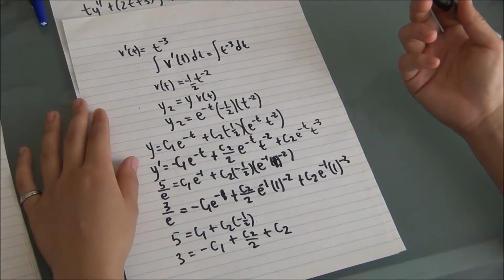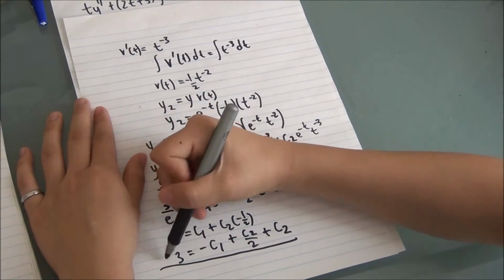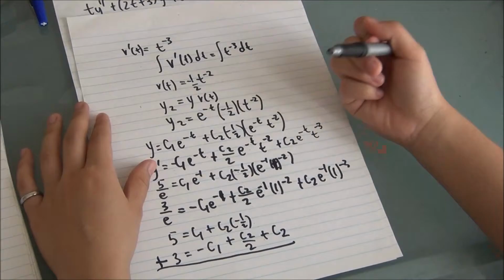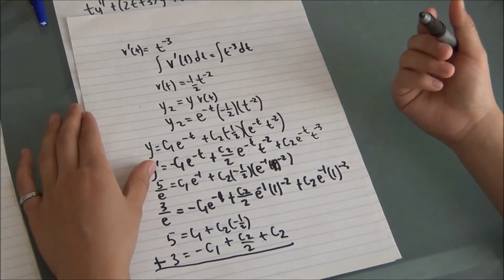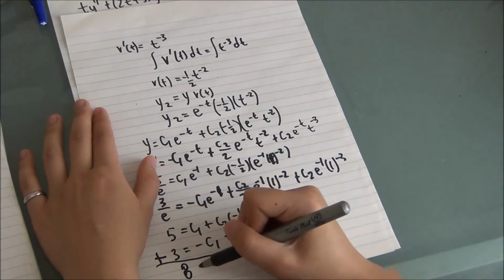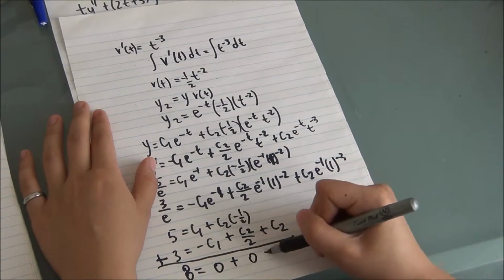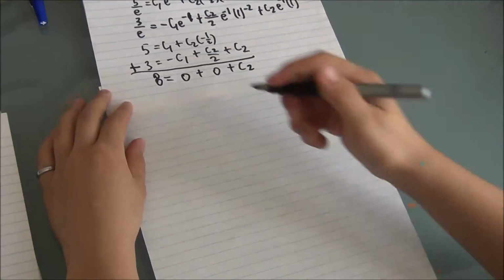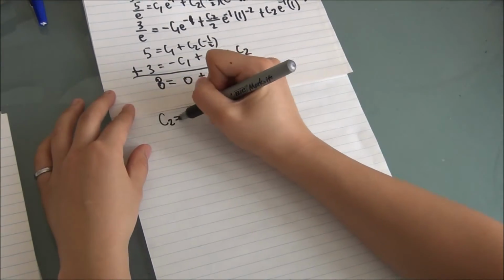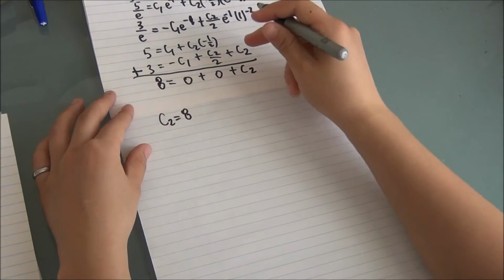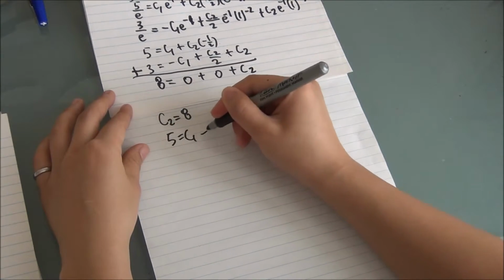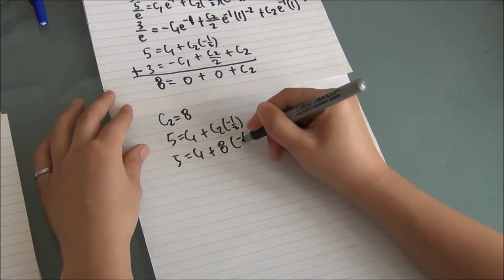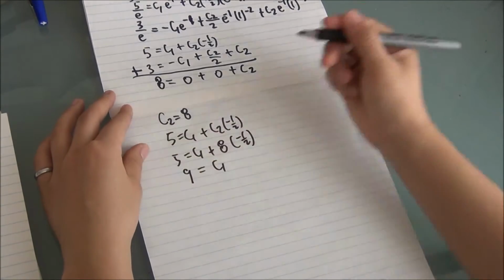This is really convenient because you can realize that if I draw a line here and I add these two equations, my C1s are actually going to cancel, these C2s are actually going to cancel, and I'm going to be left with a C2 term. Sometimes we're not going to be that lucky, but I mean, take what you can get, right? So, you can see that C2 is equal to 8, and if we go back to this equation up top, 5 equals c1 plus c2 times negative 1/2, and we plug in c2, c1 plus 8 times 1/2. We find that c1 is equal to 9.